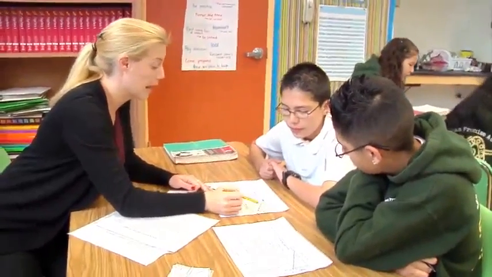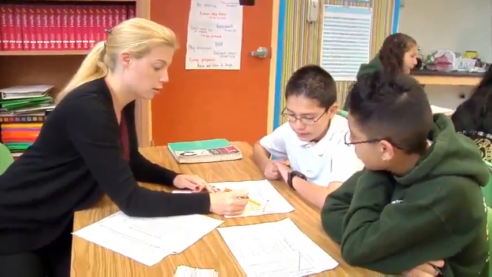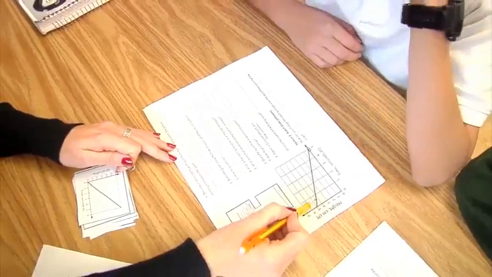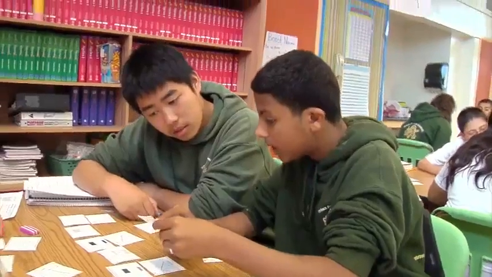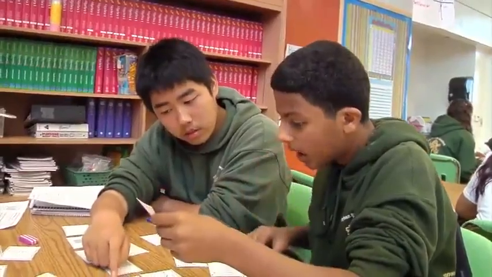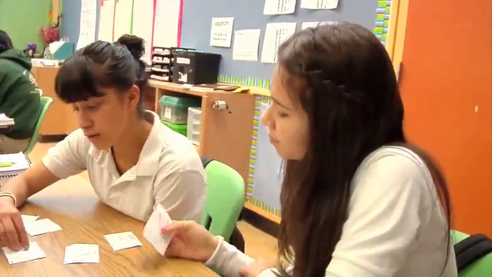And so I'm going deeper in even the smallest part of my lesson. So throughout the entire day, students are being asked, what does your answer mean? Why does this make sense? Can you prove it to me?